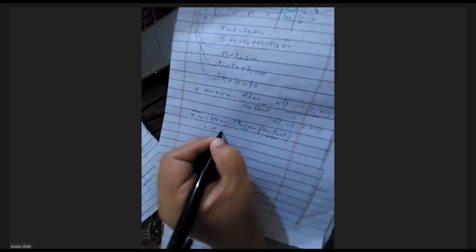Now the old one is minus 2, minus 1, 0, 0 and 0, minus the pivot element, which is minus 2, into the new one, which is minus 1, 1, 0 and 10.